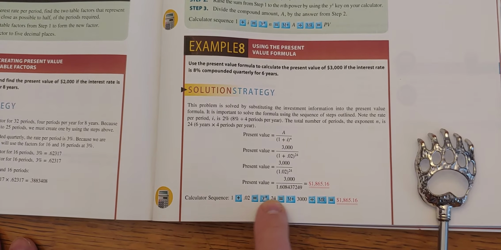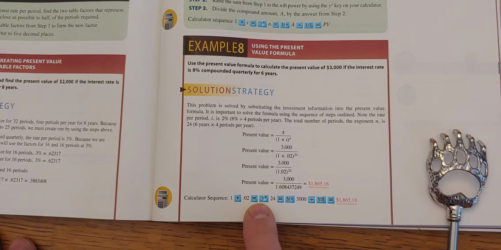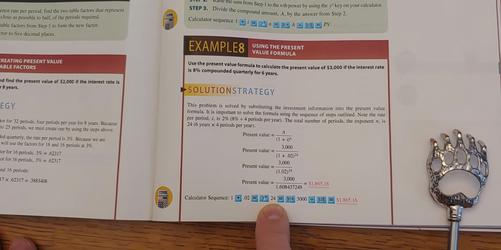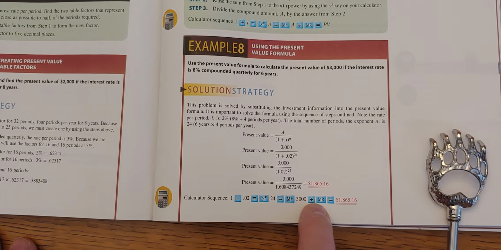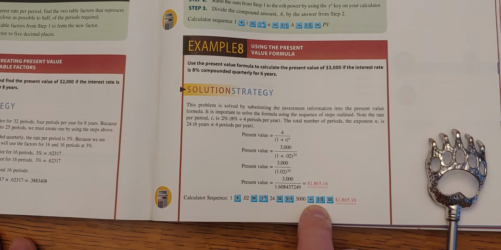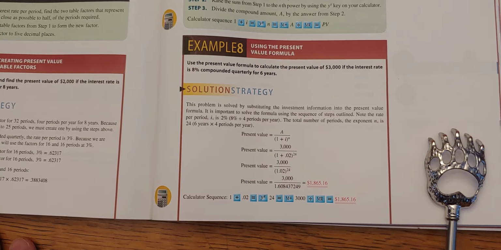They give you the calculator sequence here, adding 1 plus 0.02, and whatever that equals, you raise it to the 24th power, and then you save it, either write it down or save it in your calculator, and then you take the compounded amount, 3,000, and divide that by the number you saved. That should equal 1,865.16.